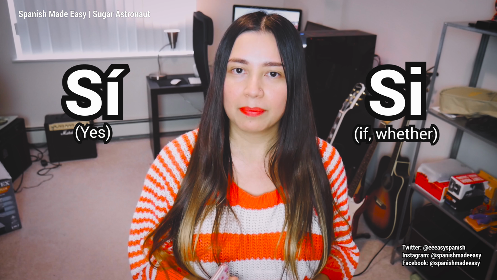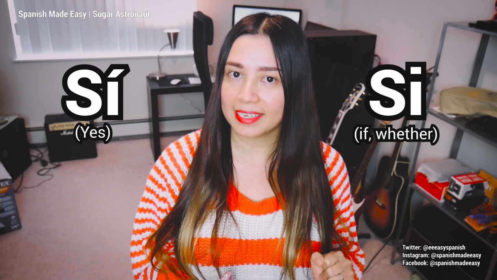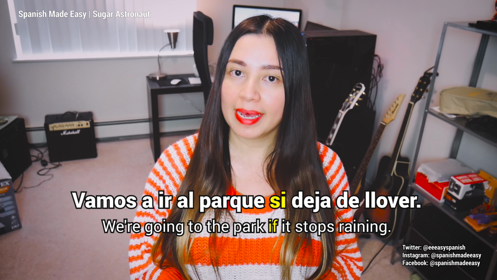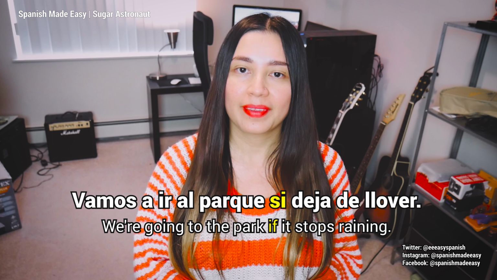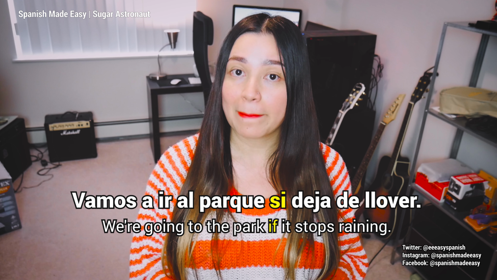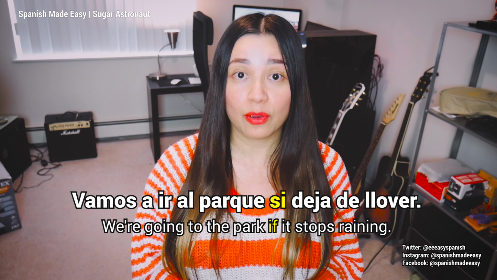Now let's see a few examples using si without the accent mark. Vamos a ir al parque si deja de llover.